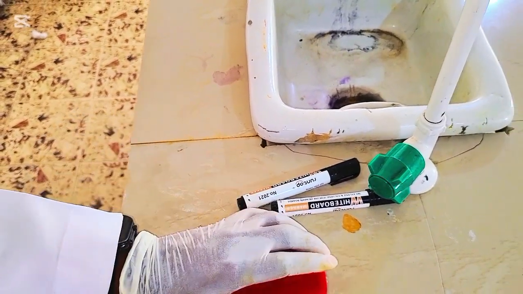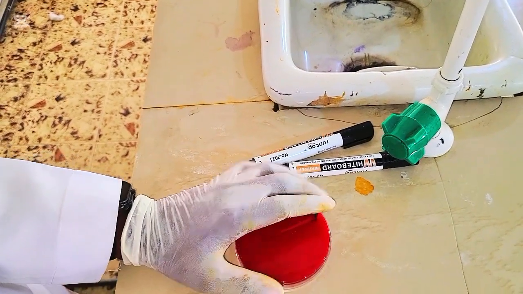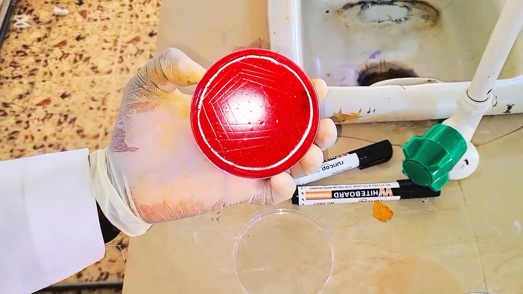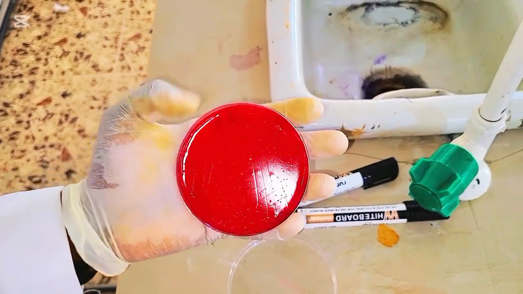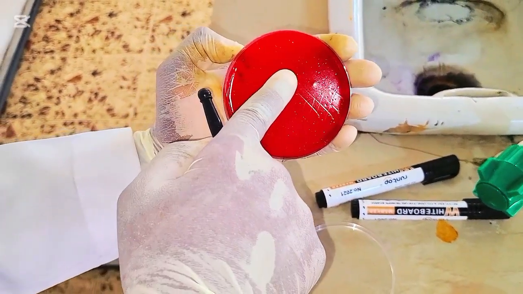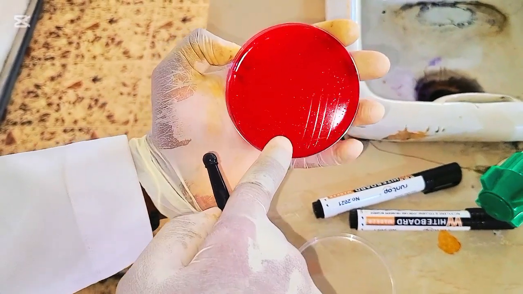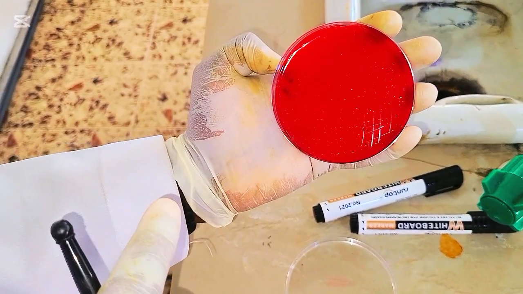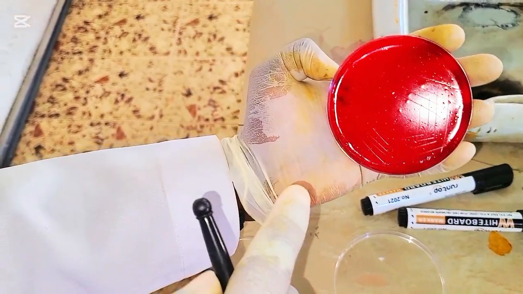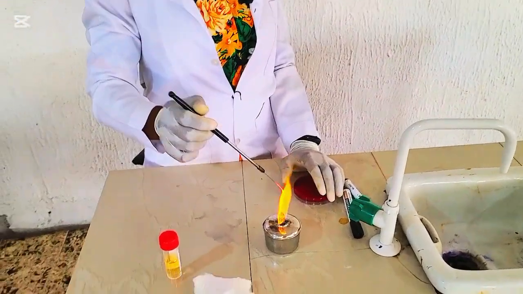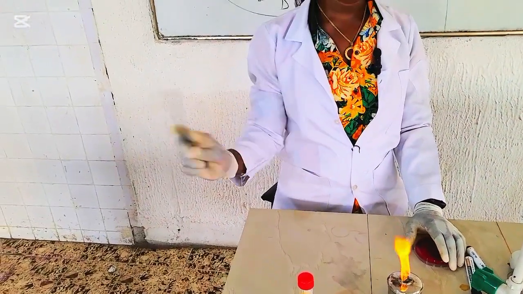See it? So you see, we've streaked. So you see, this is the well. This is streak A, B, C, and D. You see how it looks. This is how it's supposed to look. So flame red hot again, and then we cool.